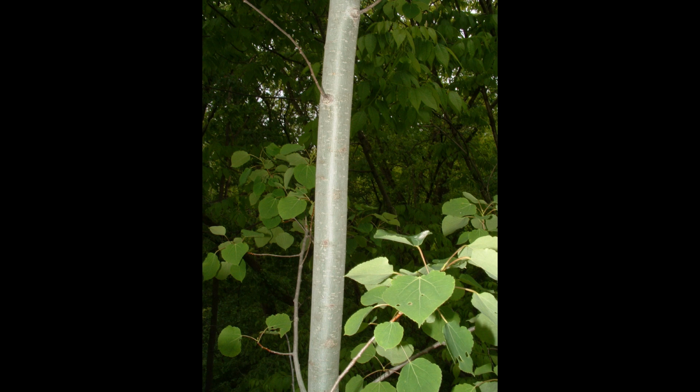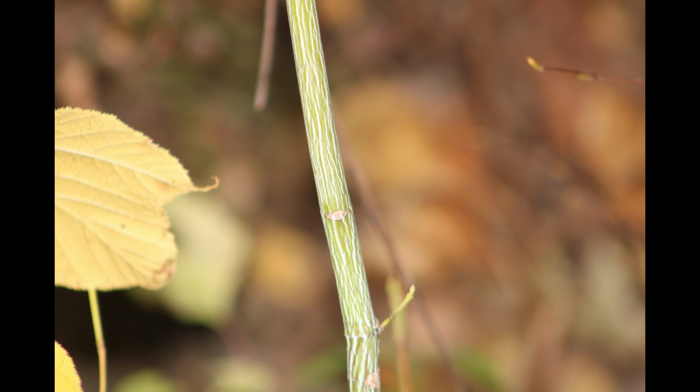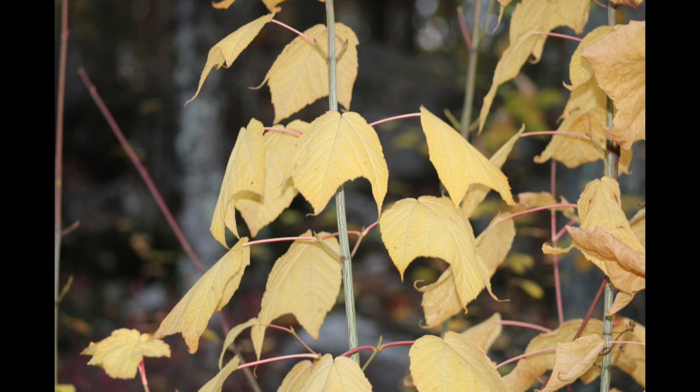So, for example, in quaking aspens and striped maples, the bark has a greenish hue and photosynthesis occurs there, which is more important in winter after the leaves have dropped.